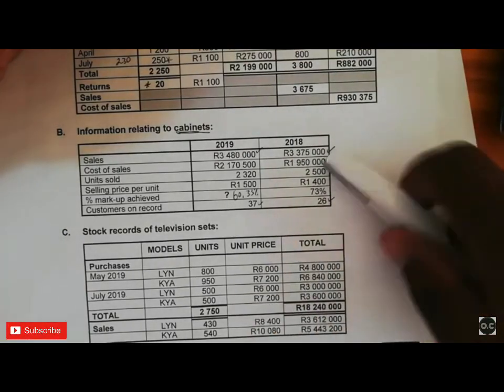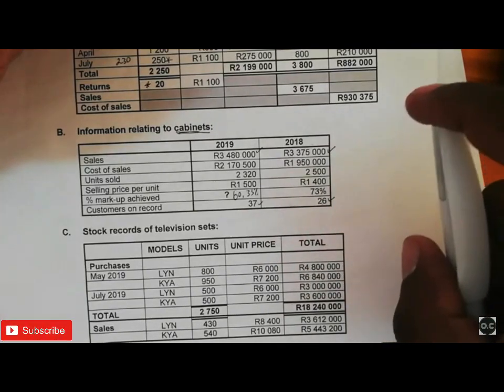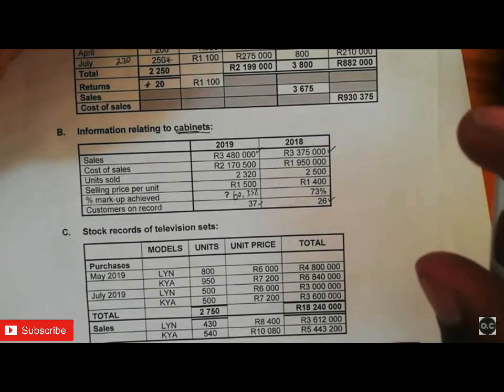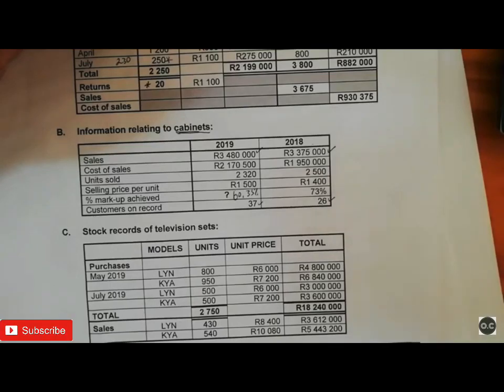Guys, I hope this was helpful. We're going to do a part 2 where we'll look at weighted average and specific identification.